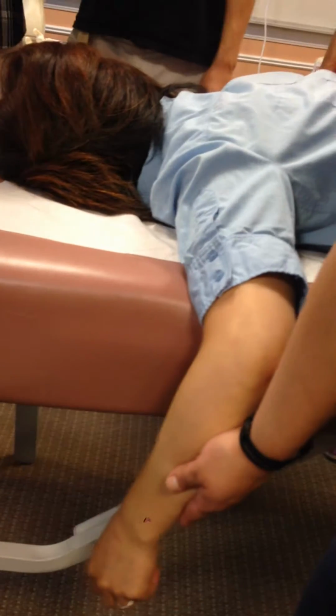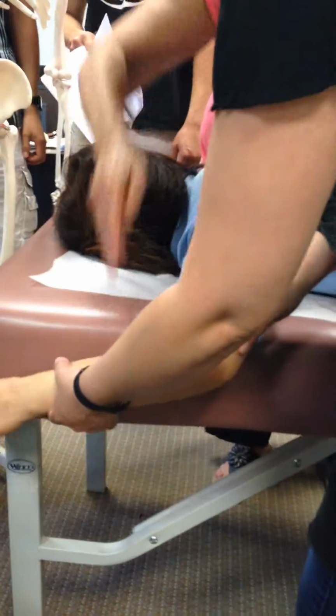Lateral rotation. So it's not down, as lateral rotation you have it going up, so she's gotta go up like this, and you gotta go against it, this way.